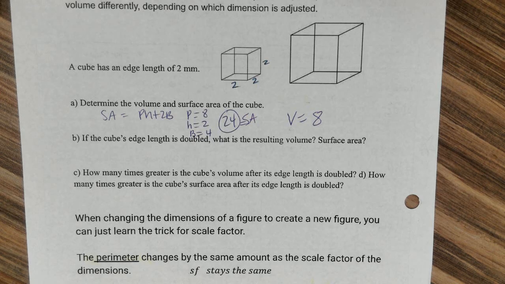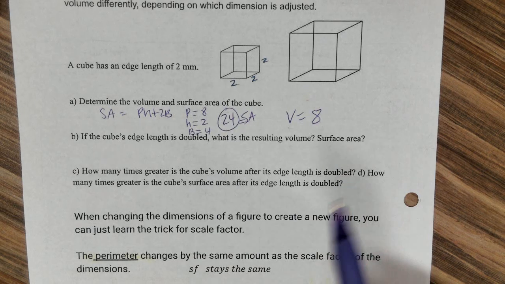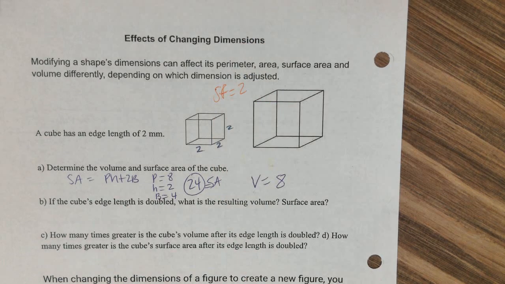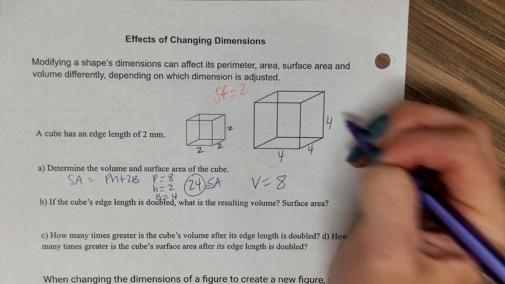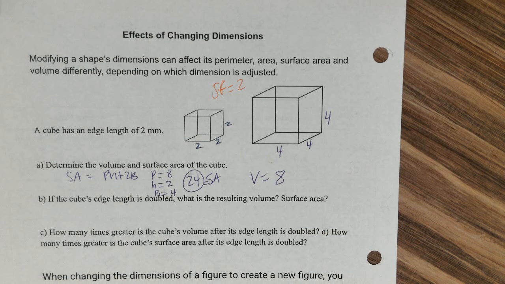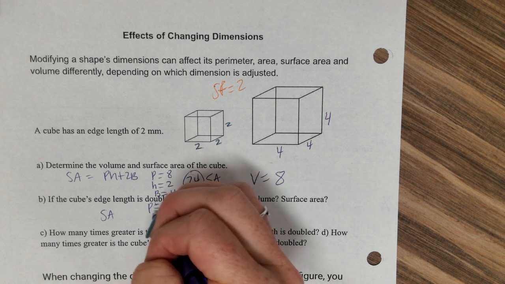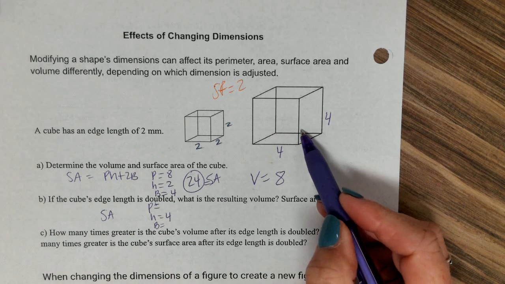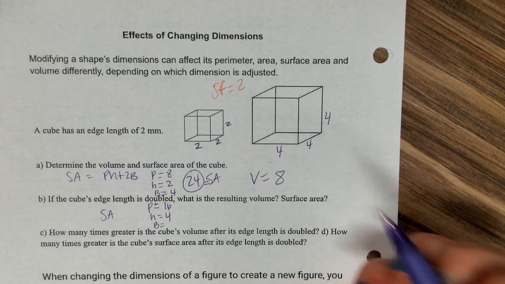Now it says, if you double the cube's edges, what does double it mean? Multiply by 2. That means the scale factor is 2. So 2 times 2 is? These would now be 4. It says what now would be the surface area and the volume? Well, we got to find the surface area, so I need a P, an H, and a B. The height is 4. The perimeter is 4 plus 4 plus 4 plus 4, which is 16. And the area of the base, big B, is 4 times 4, which is 16.